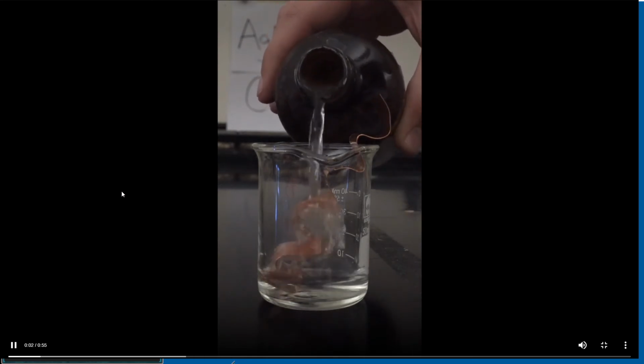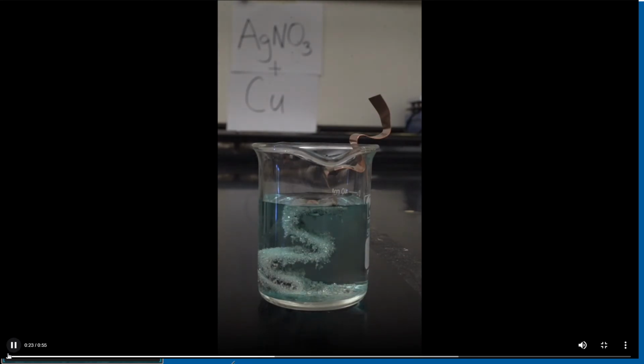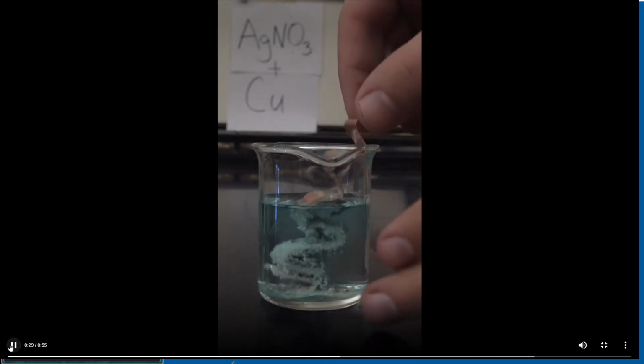This next one we're going to see is a single replacement. We have a strip of copper wire, and I'm pouring in some silver nitrate solution. We're going to time lapse this, so it's going to be a little bit interesting. Let's look at this copper wire. We can see clearly it's not exactly copper wire anymore. We have small little crystals of silver metal forming on this, and they're falling off. This is gravity. It looks like a Christmas ornament or something. Notice also the solution around it is turning blue. Copper(II) ions are actually blue, and that's what we can see here.